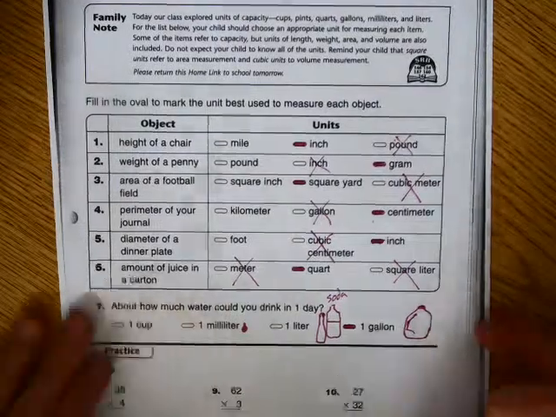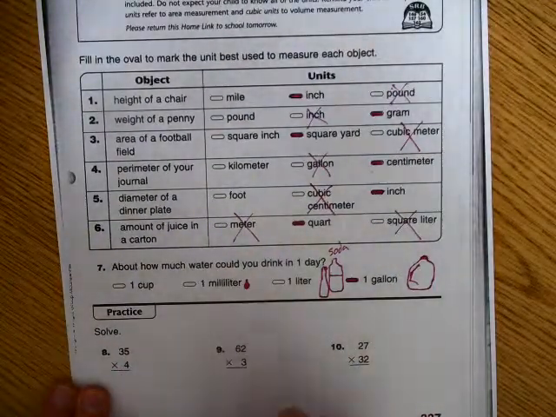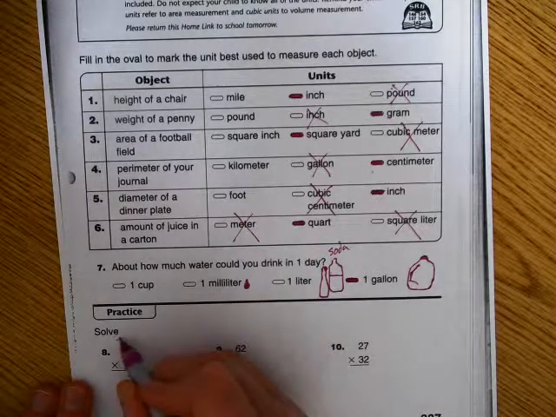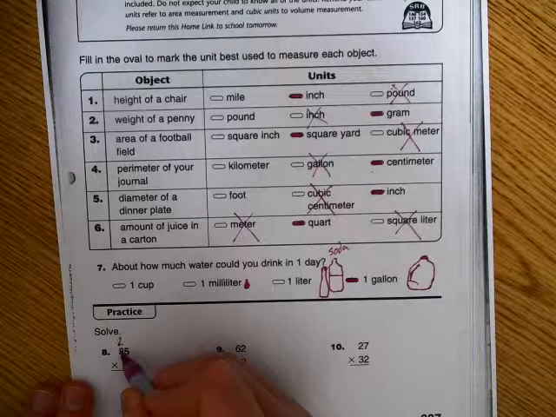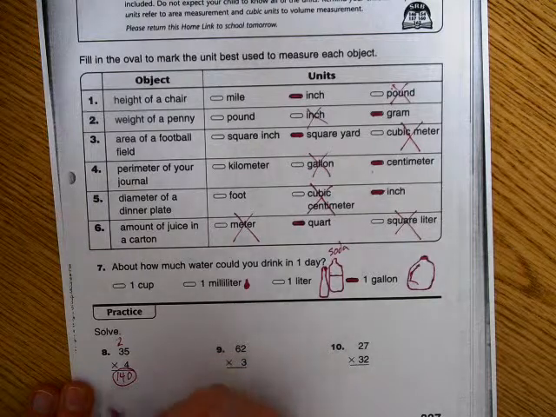Alright, now we're going to do multiplication at the bottom. And I'm going to do the traditional algorithm first, and then maybe one other. 4 times 5 is 20. Down the 0, carry the 2. 3 times 4 is 12, plus 2 is 14. So 140 should be the answer.